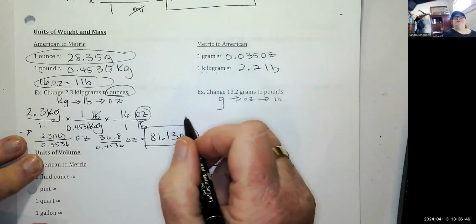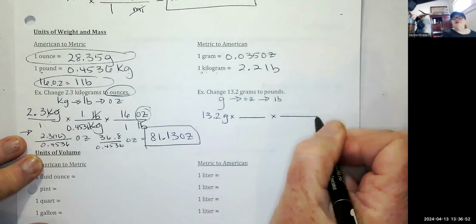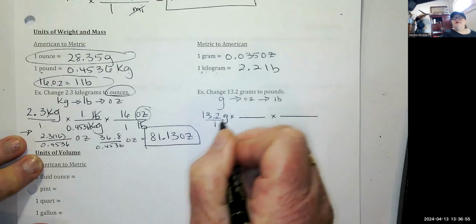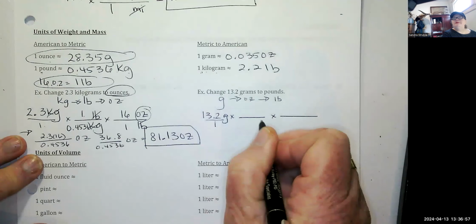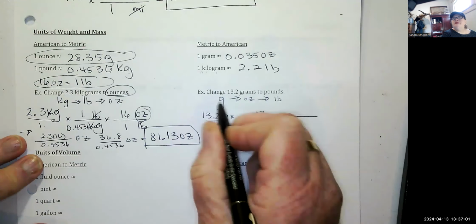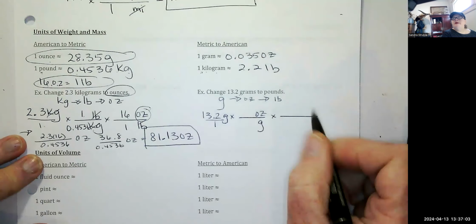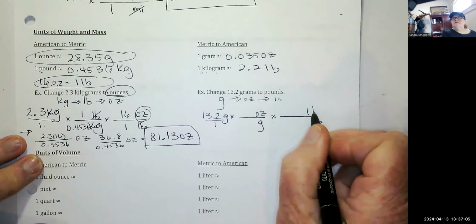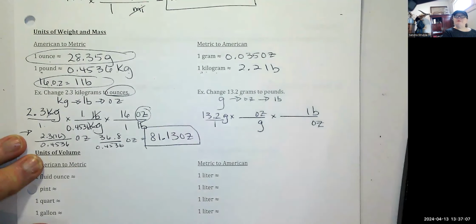So I'm going to go from 13.2 grams. I'm going to start with that. I've got 2 conversions. Remember, this is over 1. So grams in my numerator, I need grams in my denominator. I'm going from grams to ounces, according to my layout that I planned. And then I'm going to go from ounces to pounds. All right, now that I've got my units in there, grams will cancel, ounces will cancel. So I'm just going to plug in my numbers now.